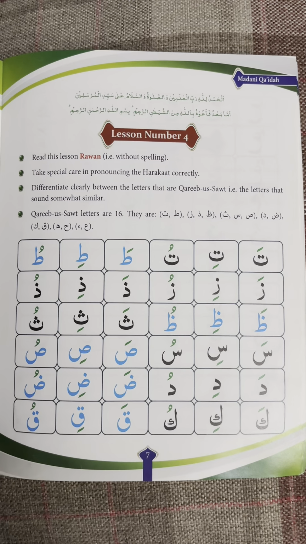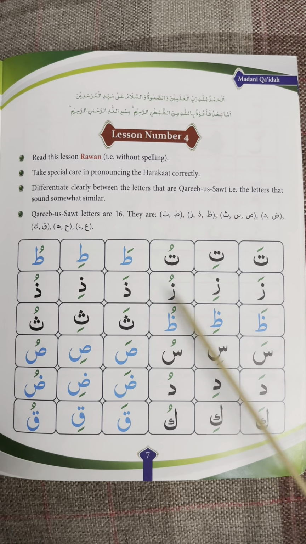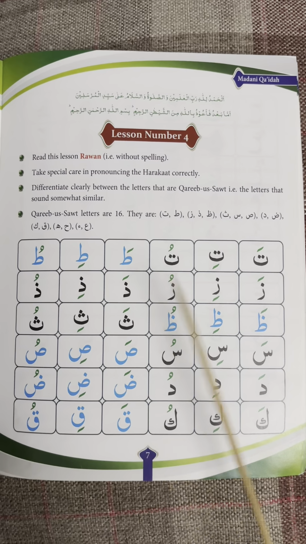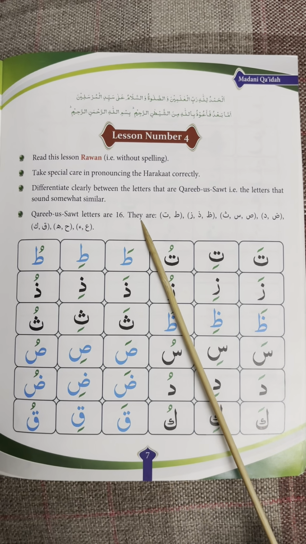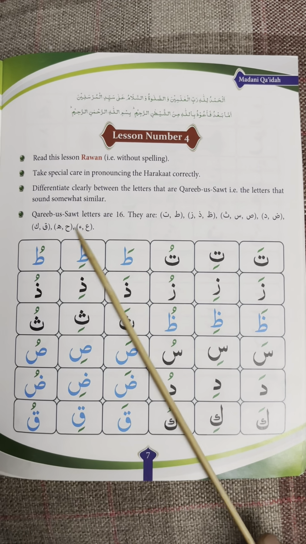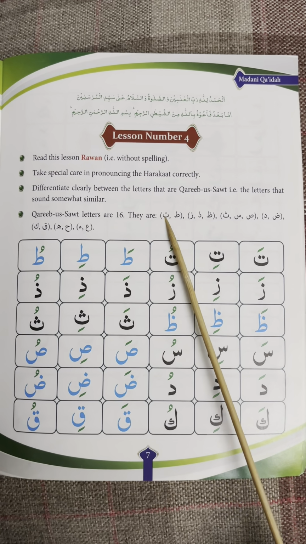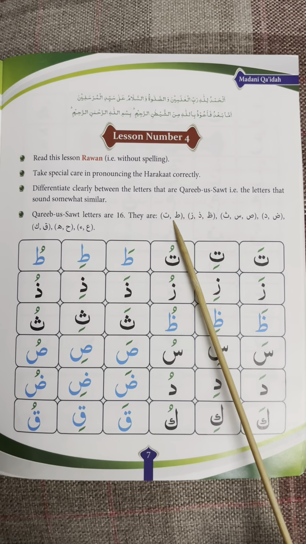Auzubillahiminash-shaytanir-rajeem. Bismillahir-rahmanir-rahim. These are similar sound letters: ta and to, za, zal, zo. There are 16 similar sound letters. Ta and to are similar.